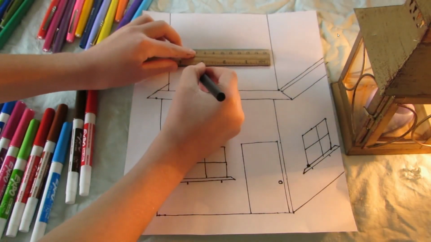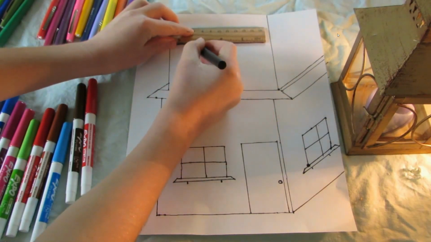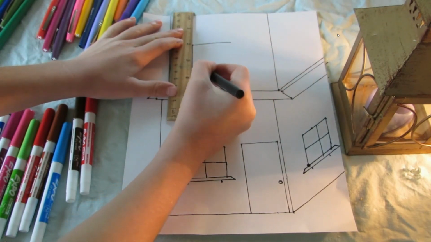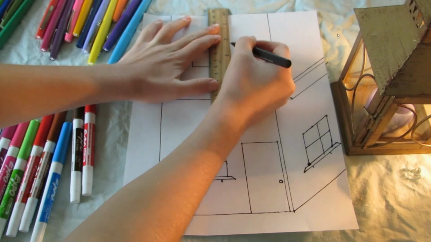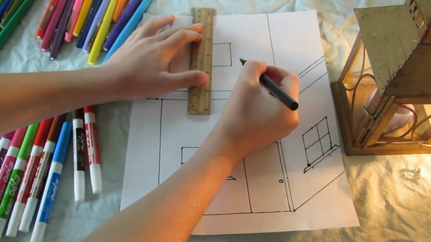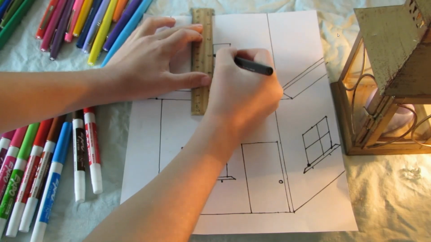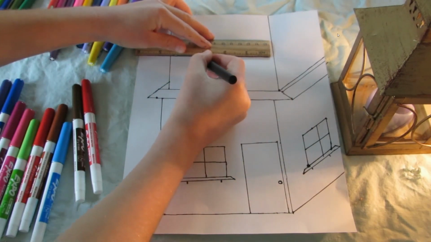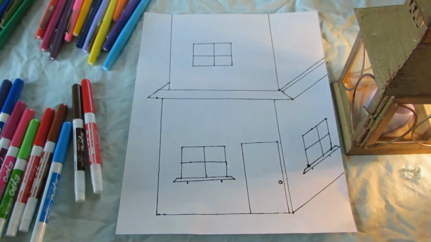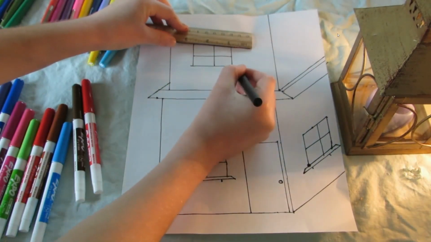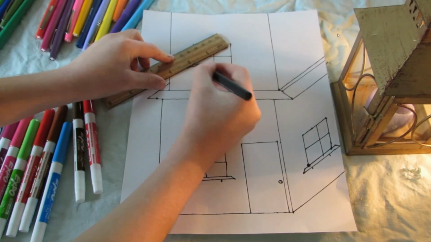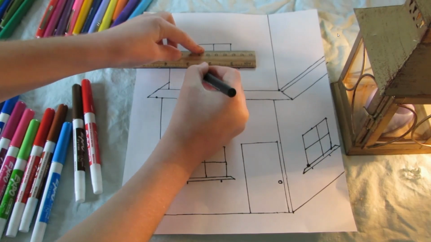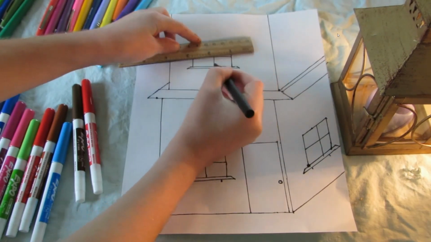Now we're going to do the top 2 windows for the store and repeat the process, making a square, dividing the square into fourths, making the windowsill, and putting support for the window.